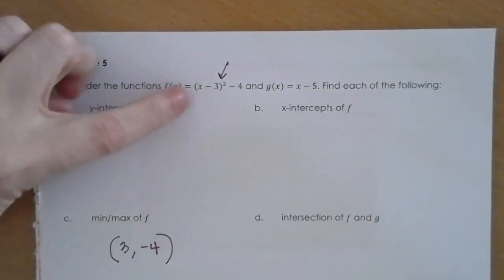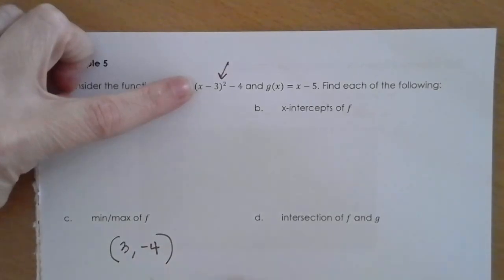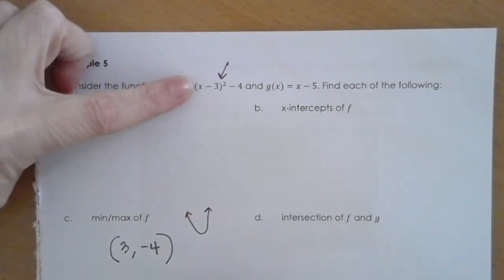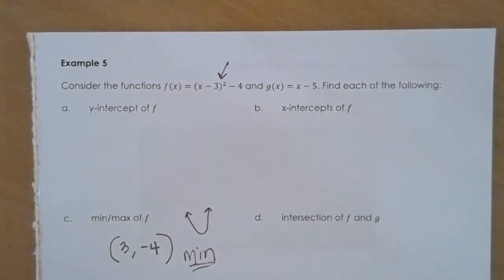Now, the a value is 1 and it's positive, so this is going to be a parabola that's opening up like this, concave up, which means this vertex has to be at a minimum. Now, we are going to look at this in a calculator so we can see all the other pieces. You don't have to do the conversion.